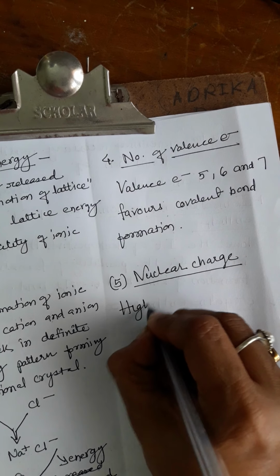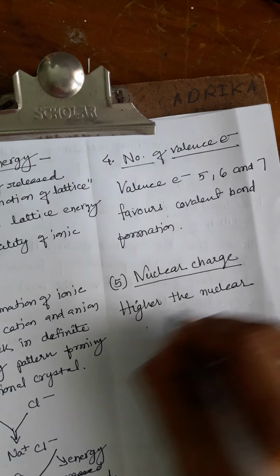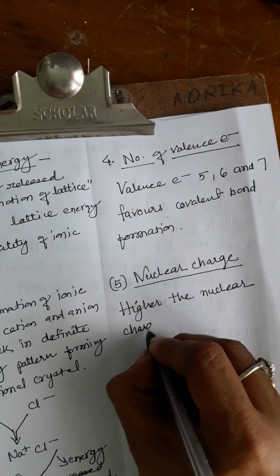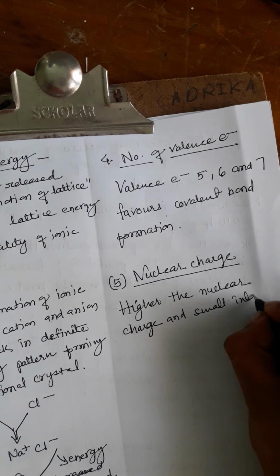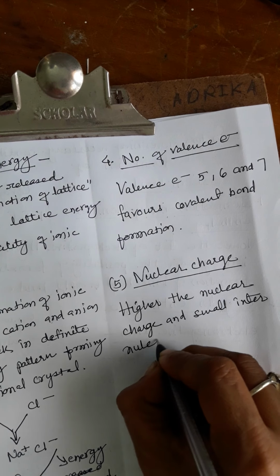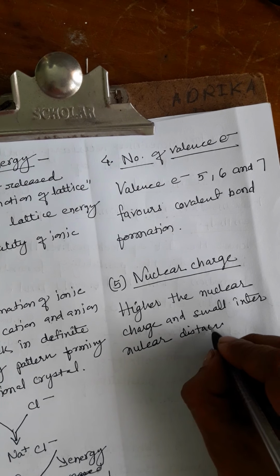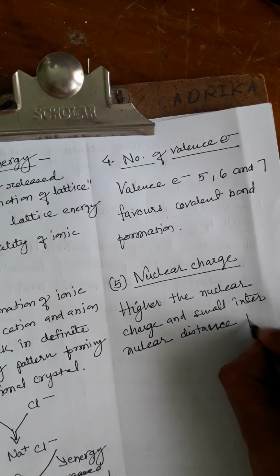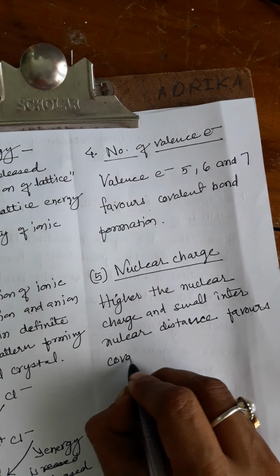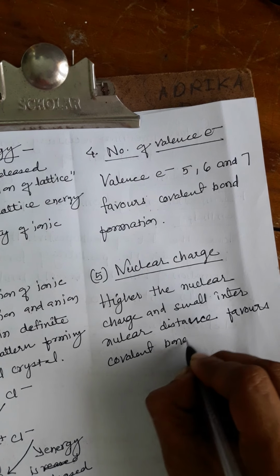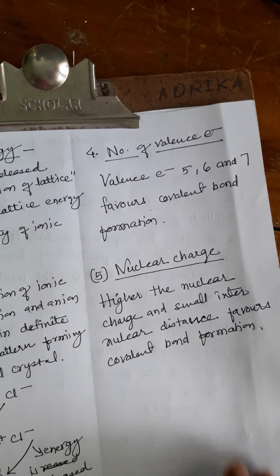Higher the nuclear charge, and small internuclear distance favors covalent bond formation.